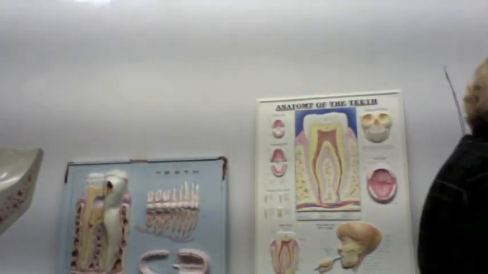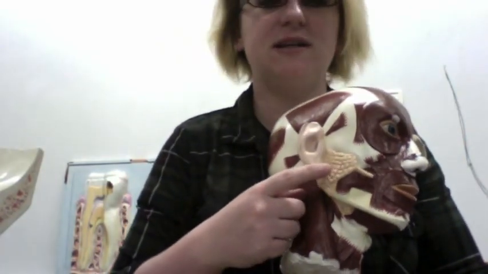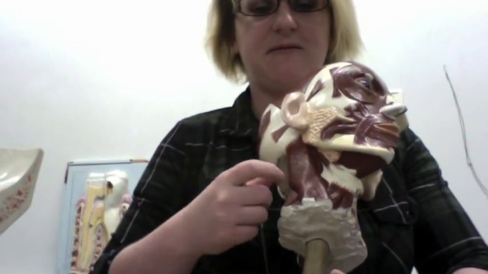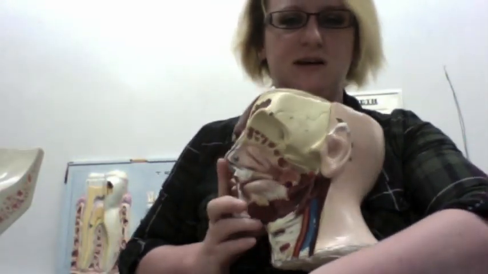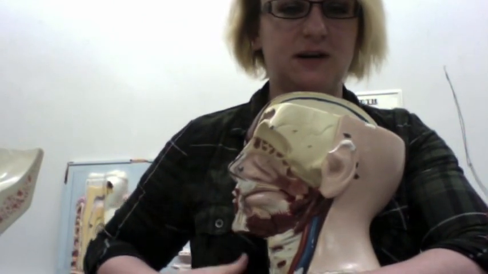Alright, and then this model is pretty much the same kind of deal, but I just wanted to show you because it looks slightly different. So here, again, on the back of the jaw is going to be your parotid salivary gland. Turn it over again, you see the submandibular salivary gland. And look underneath the tongue, so there's his tongue, and there's the sublingual salivary gland. Okay, so those are the ways that you can see the salivary glands.